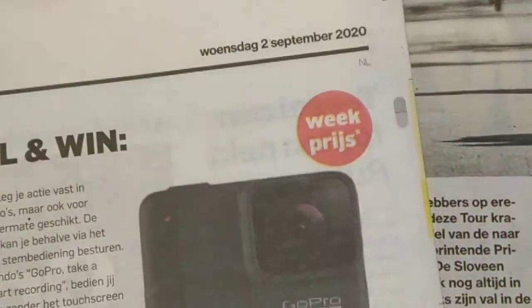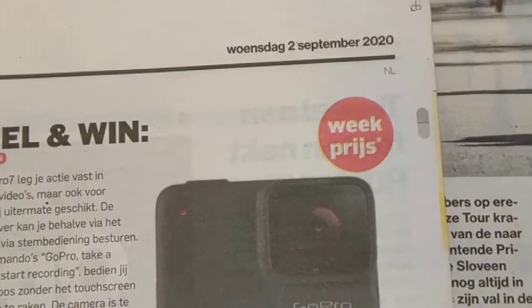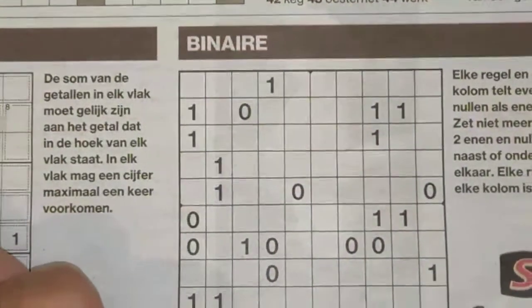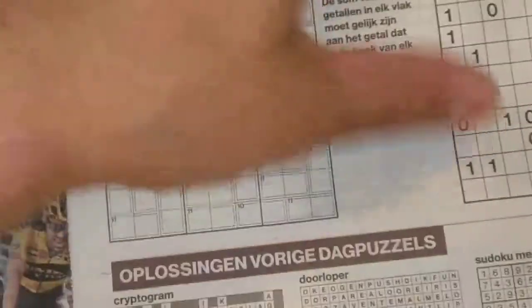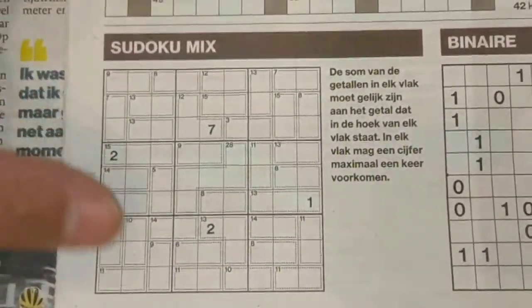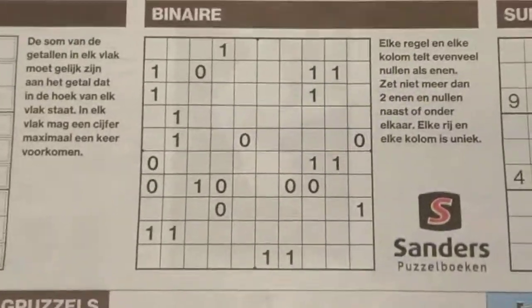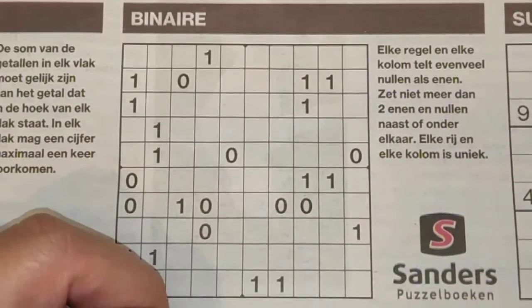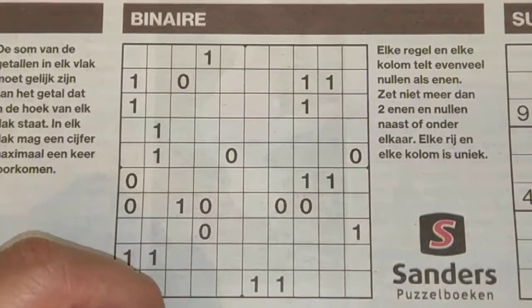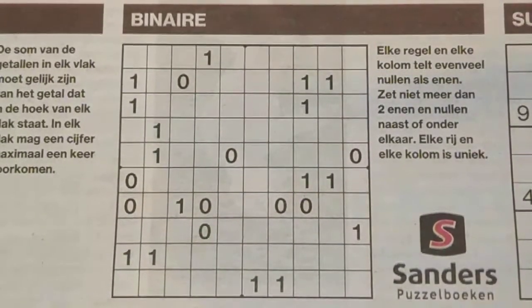In the daily newspaper, yes, it's Wednesday already, Wednesday September the 2nd, 2020. We have here three regular Sudokus: a binary one, a medium one, and a killer Sudoku. There are also extra Sudokus in this newspaper. In the additional section, I believe there are 5 extra Sudokus. So we have 8 Sudokus to go.